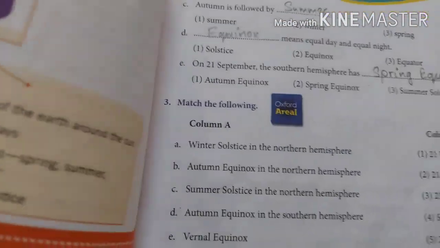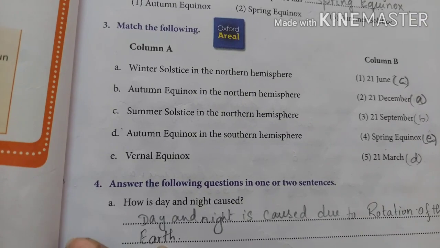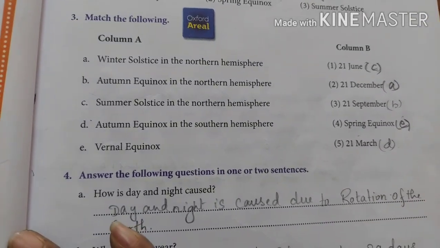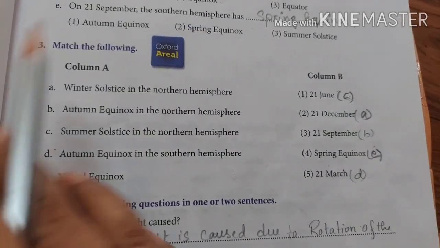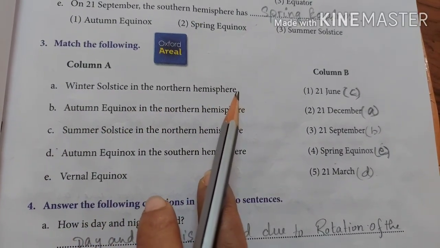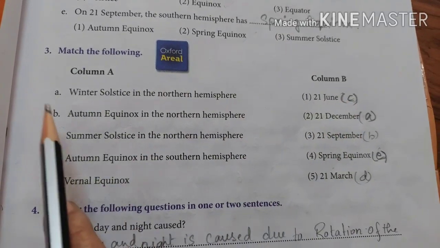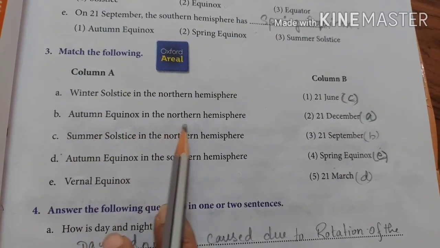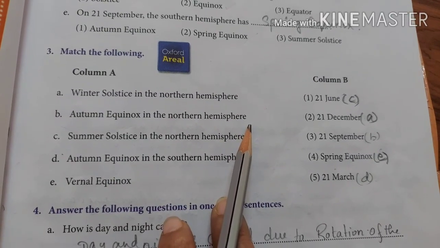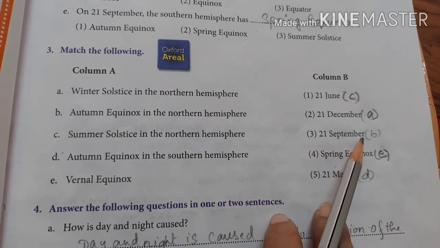So let us do this, match the following. They've given A, winter solstice in the northern hemisphere. When will it happen? It will happen on 21st December. And autumn equinox in the northern hemisphere is 21st September.